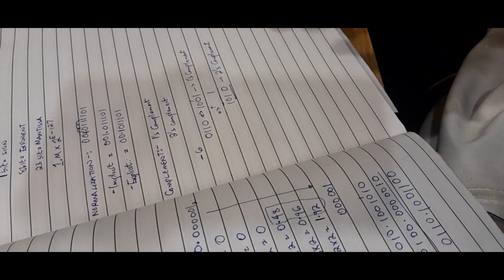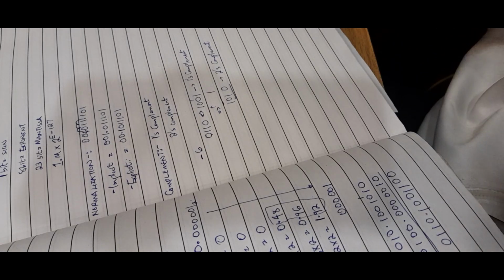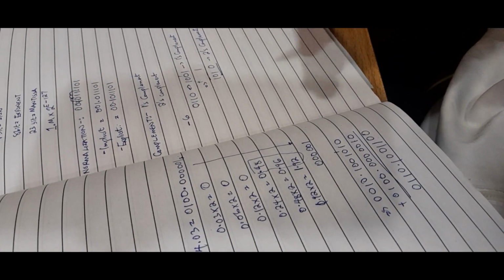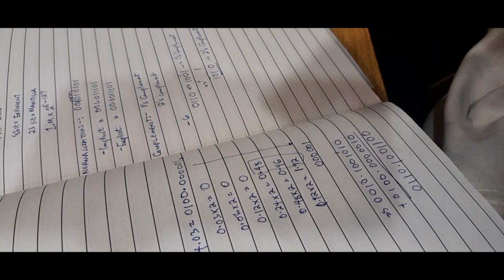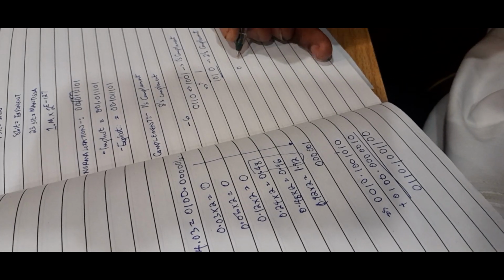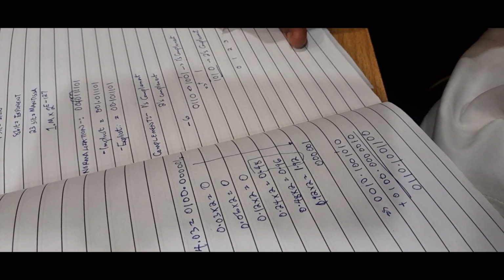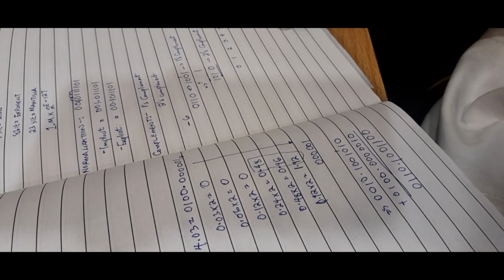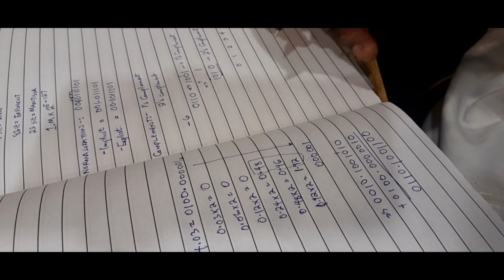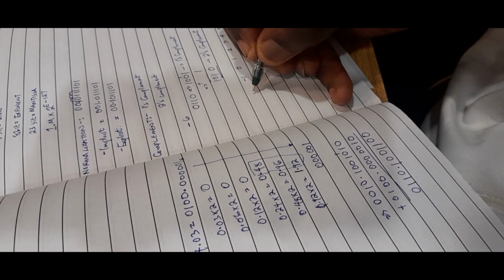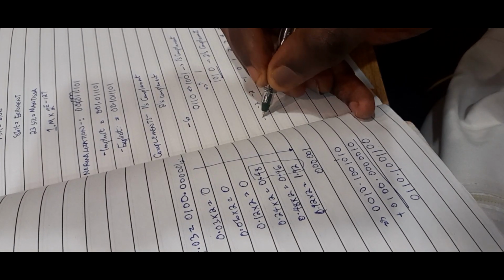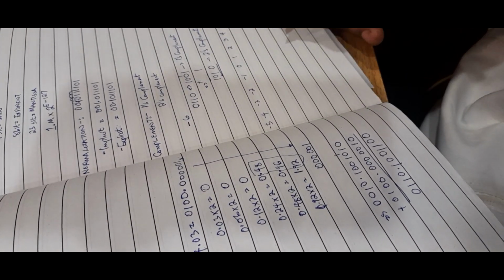We'll be needing these values as we move forward. So just to make it simple, I'm going to draw a simple table for the complement. Imagine I have 0, 1, 2, 3, 4, 5, 6, 7. Right? Now, I can also have -1, -2, -3, -4, -5.